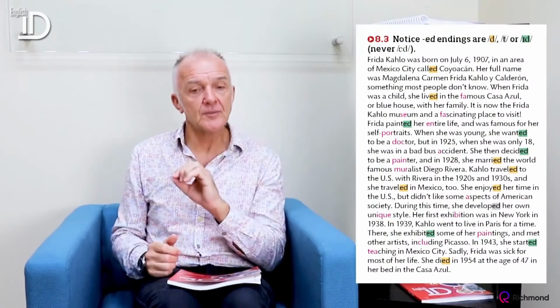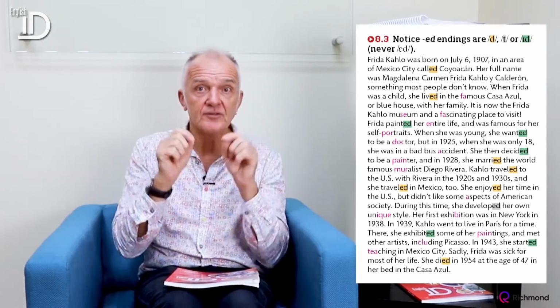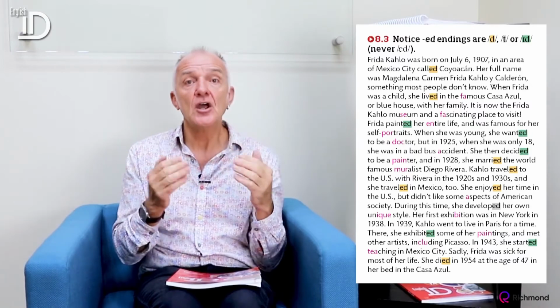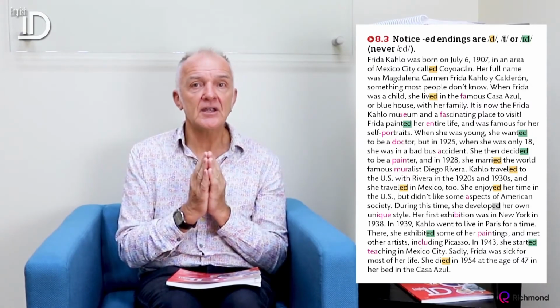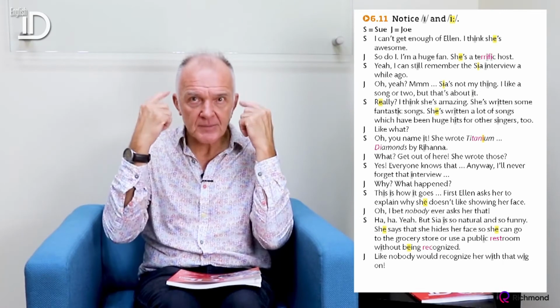In the audio script at the back of the book, you'll see too that we have 2 or 3 notice activities. Again, unique to English ID, we give real help with the phonology of listening. We all know that listening, deciphering words and the meaning, is the biggest problem at the start of language learning.